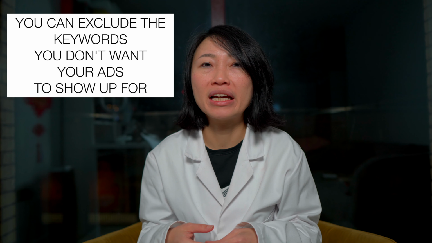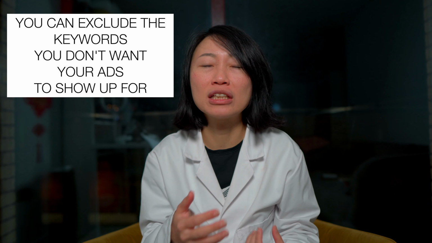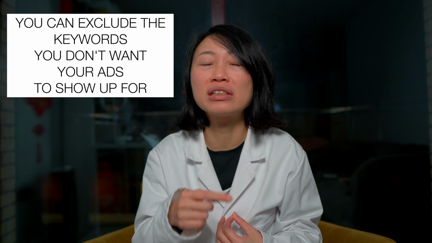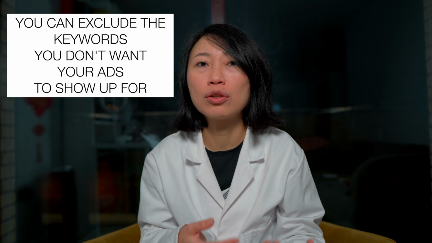Or you think that if someone is searching for that keyword, it doesn't mean that they're buying a product. So what you can do is go in, check the box, and click on exclude to tell Google that next time if someone goes into Google and types in those keywords, please don't show my product ad. If you are very much aware of what your customers are searching for, then you have better control over telling Google who not to show your ads to.